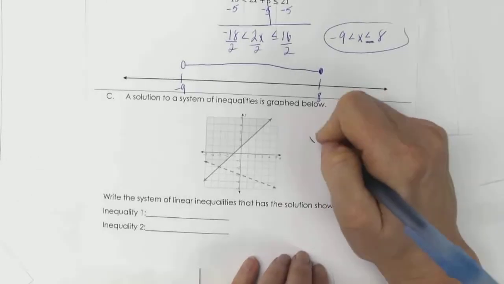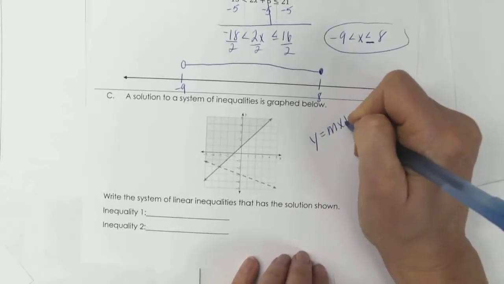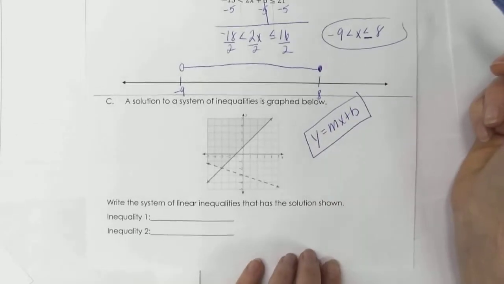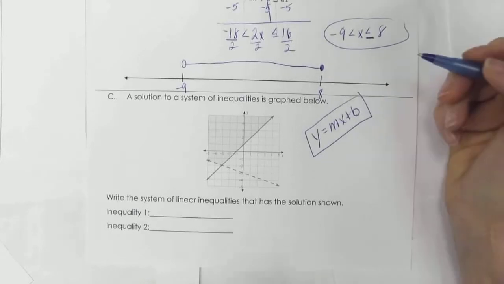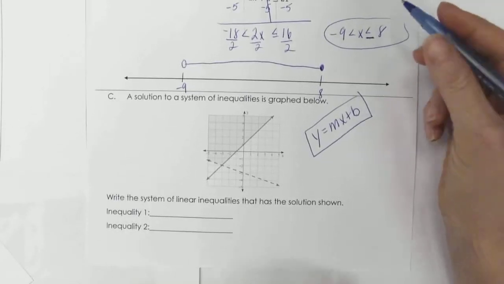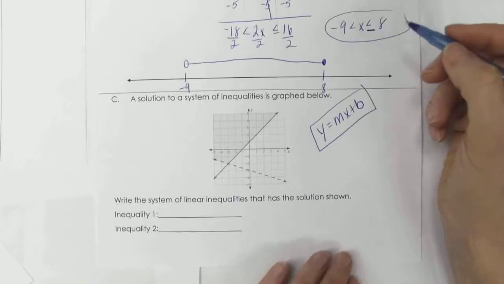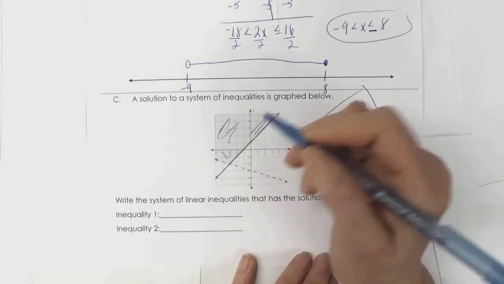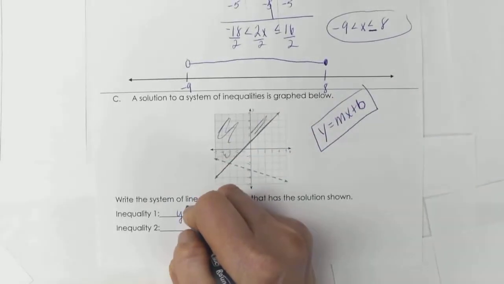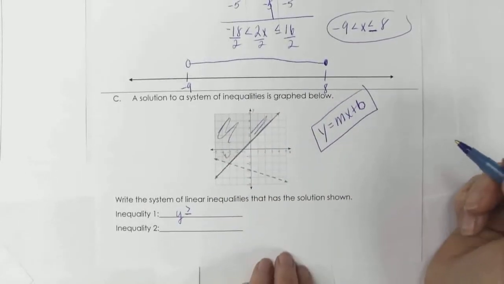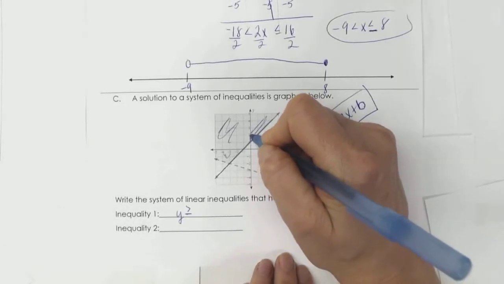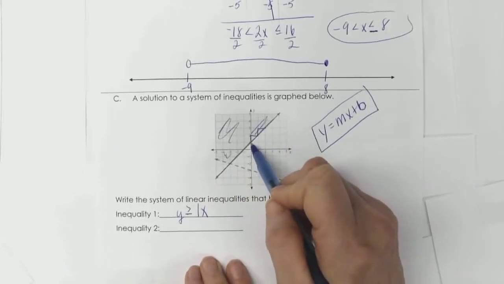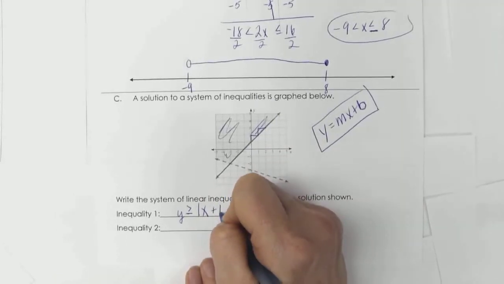Well, let's be honest. Again, I've said this before, but y equals mx plus b is like one of the most important things you need to know for your Keystone exam. To write an equation or even an inequality of a line, you need to know the y-intercept and the slope. I'm going to start with this solid line. You can clearly see that it's shaded above. So y greater than or equal to because it's solid. My slope looks like rise 1 over 1, so 1x. My y-intercept, it's crossing right here at 1, so plus 1.